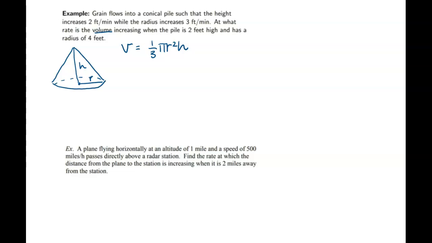So now let's take the derivative. I'm going to look at this as product rule with 1/3 pi r squared being our f, and h being our g. dV/dt, f prime, we're going to multiply the 2, so we have 2 times 1/3 pi r to the first power, just r, times dr/dt, times our h.